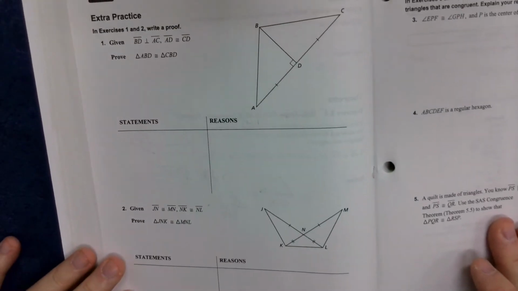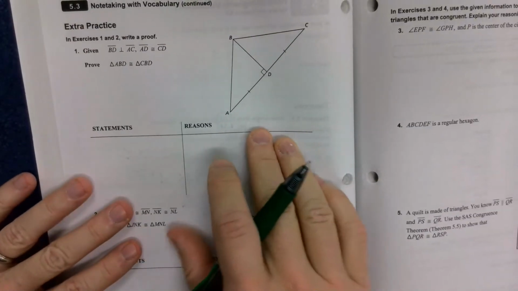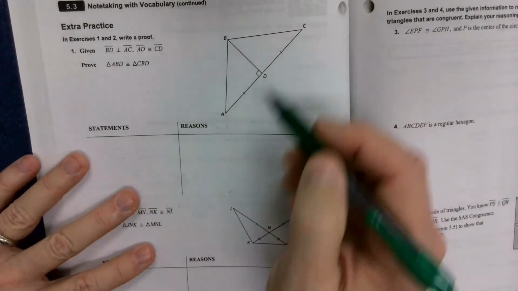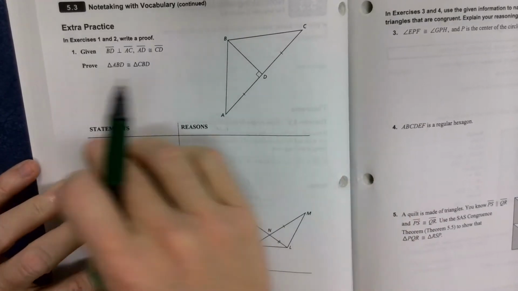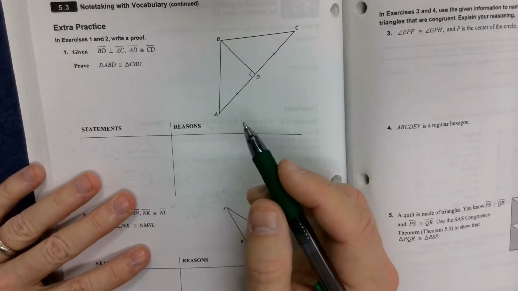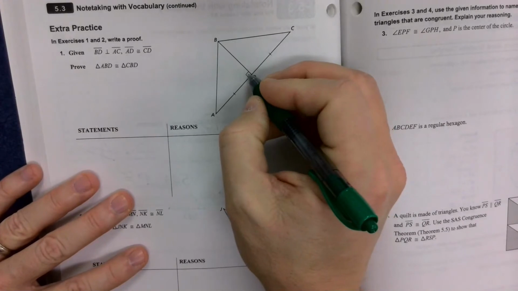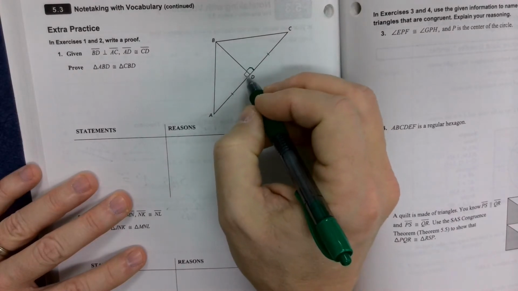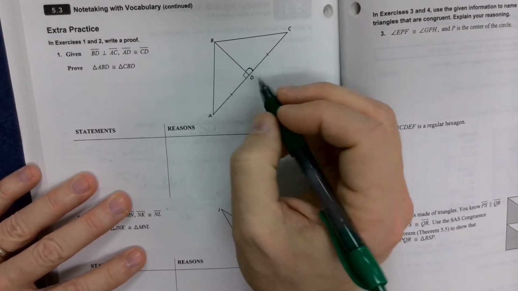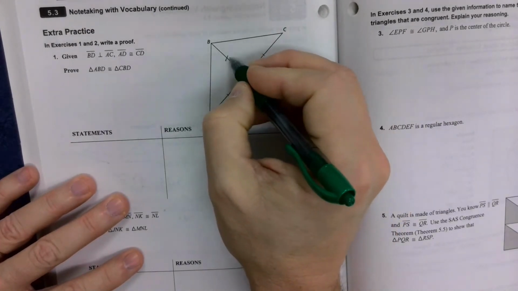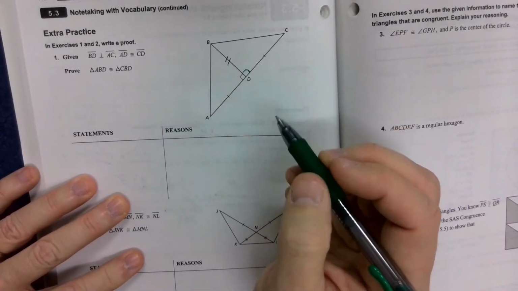And you'll see that on some of the other ones we'll have it. So let's do one of these formal proofs and see if you follow through on some of this stuff. It says given BD is perpendicular to AC. So I'm not going to go through all the statements and reasons, but I'm going to give you the gist of some things. Since they're perpendicular, this is a right angle. And if that's a right angle, then that's a right angle. And if those are both right angles, then those angles are congruent to each other. Okay? And then you can also see that BD is congruent to itself. That's the reflexive property.